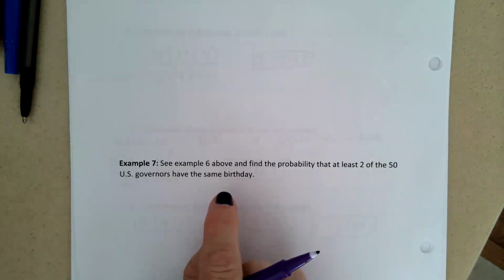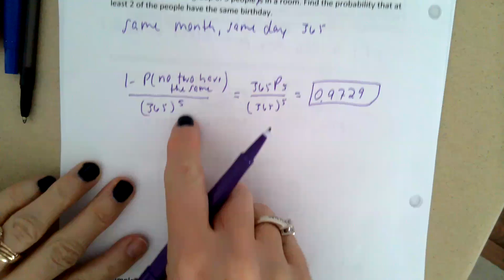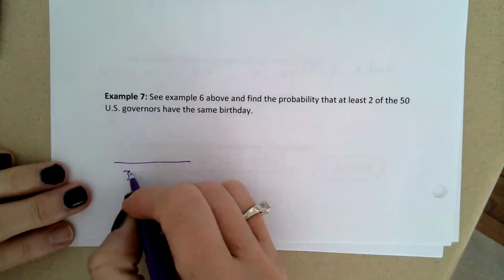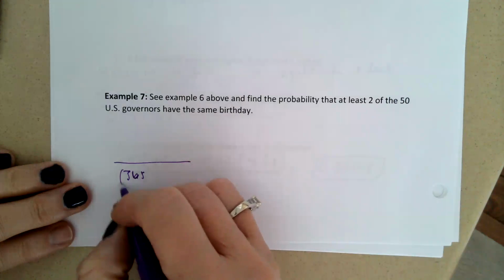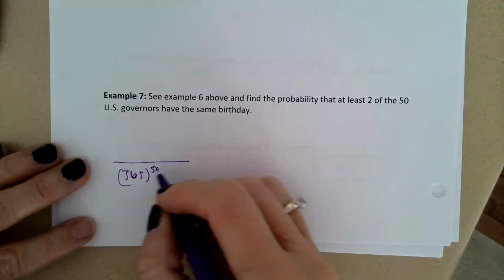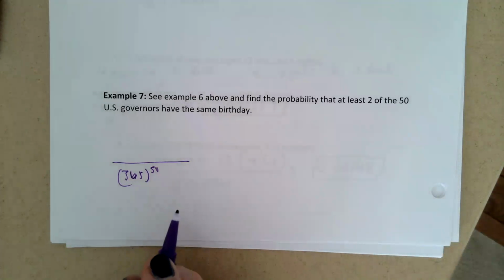So instead of choosing 5 people, we're choosing 50, right? So our denominator is going to be 365 to the 50th. That would be all the possibilities.